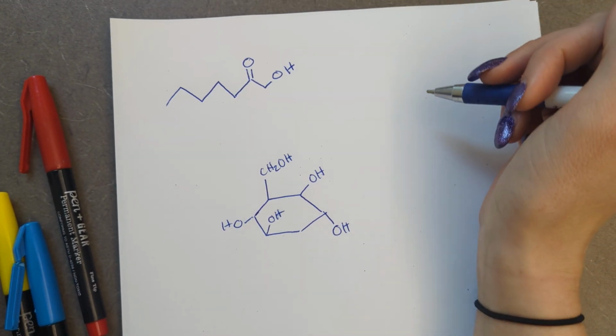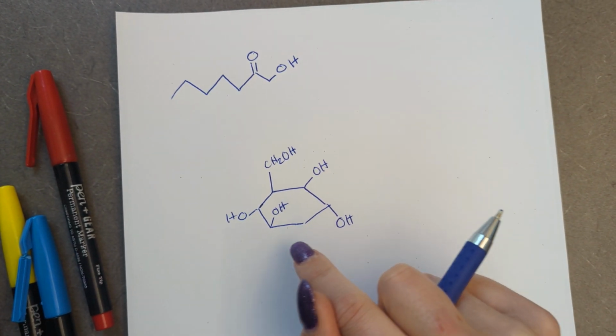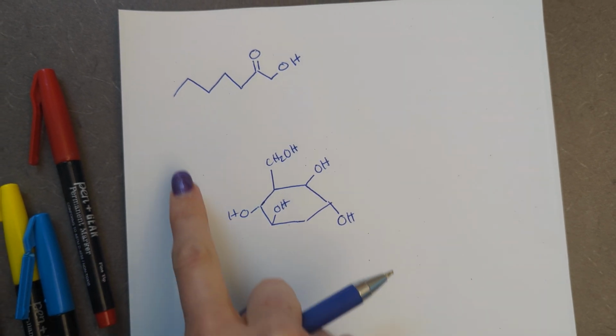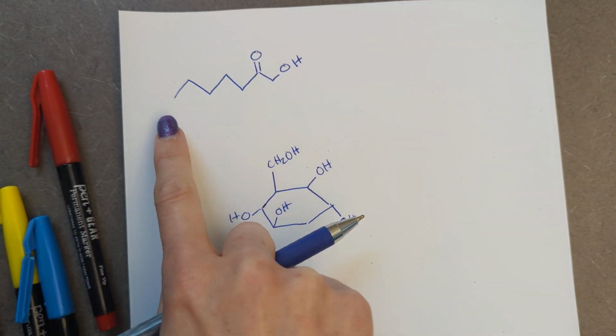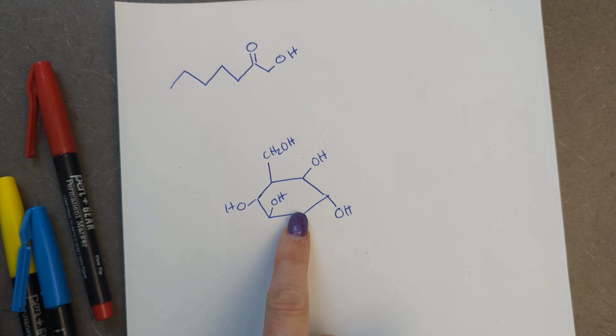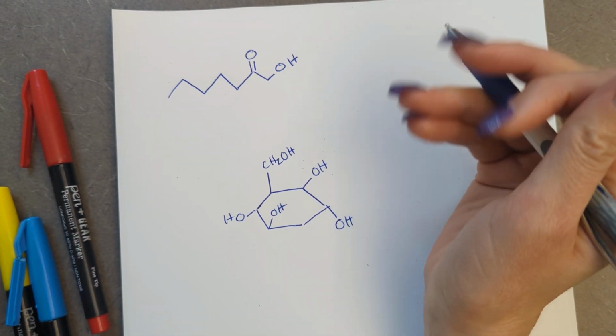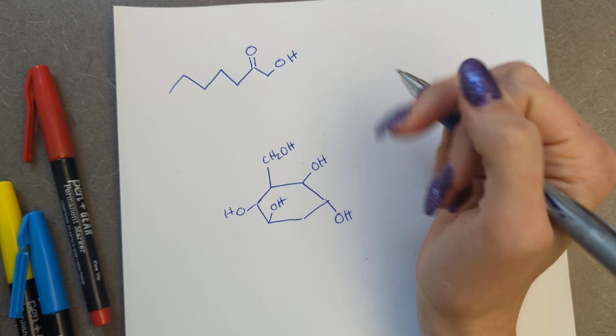All right, team, here with a quick video on skeletal structures. Here are my hand-drawn versions of skeletal structures, and how to view these. What are we looking at when we're looking at these things? I will let you know, you do not have to draw a skeletal structure by hand.